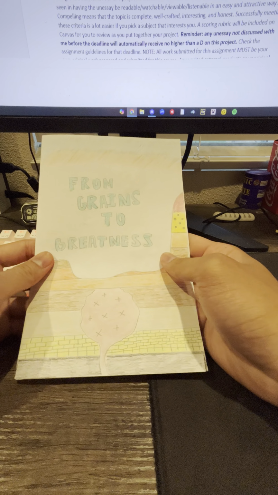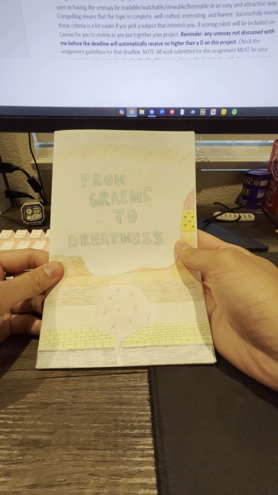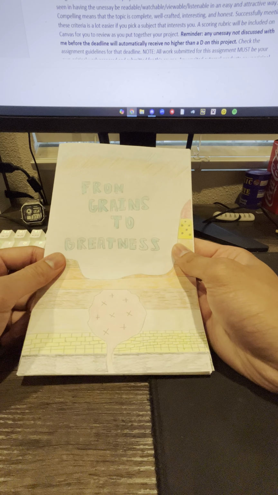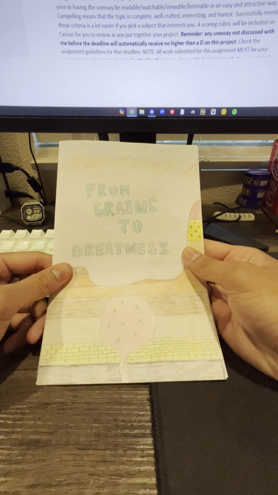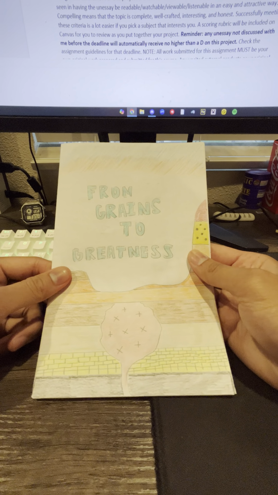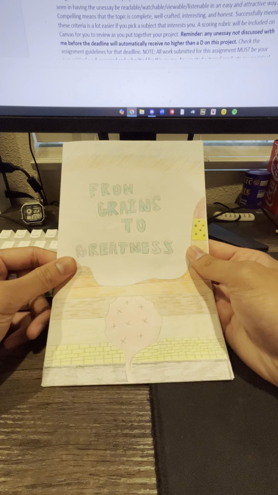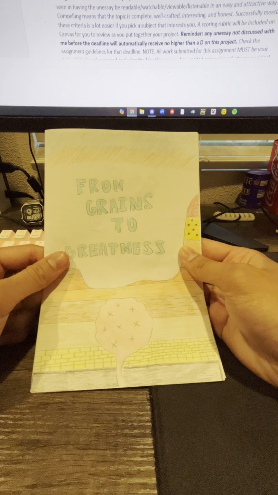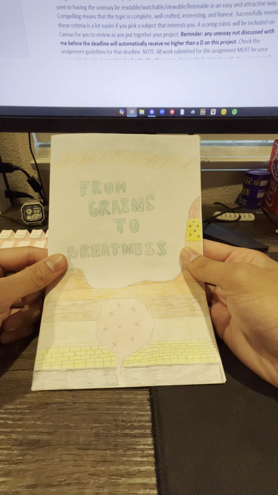To start with my rationale, I decided to make a children's book because, although I'm not the best artist and I'm no artist by any means, I enjoy drawing from time to time, and I wanted to push my creativity and see how well I could convey the story that I had in my head for these sediments.